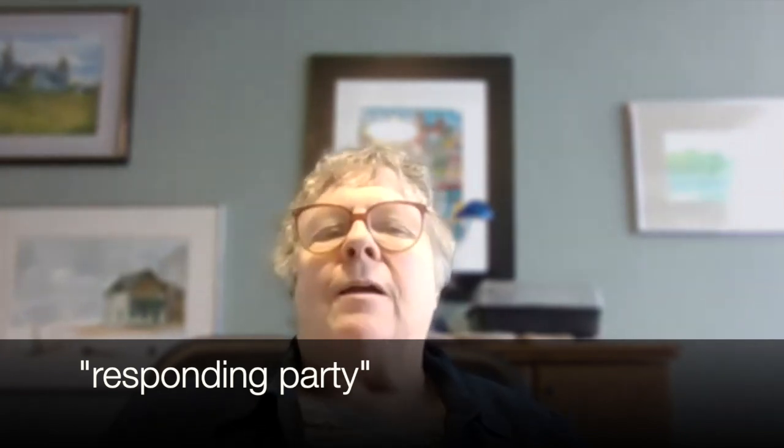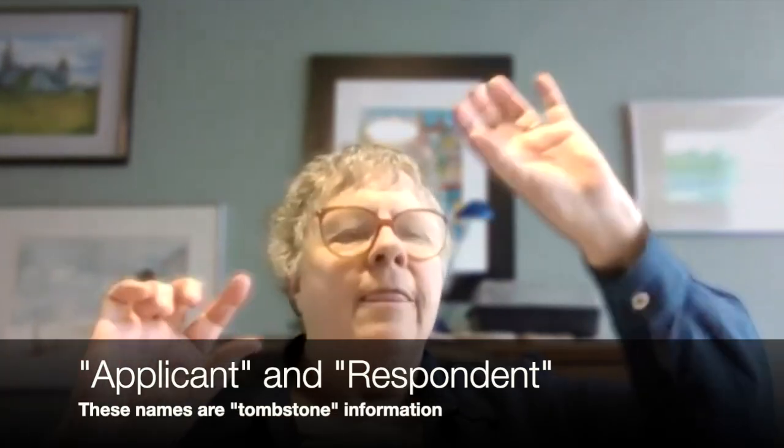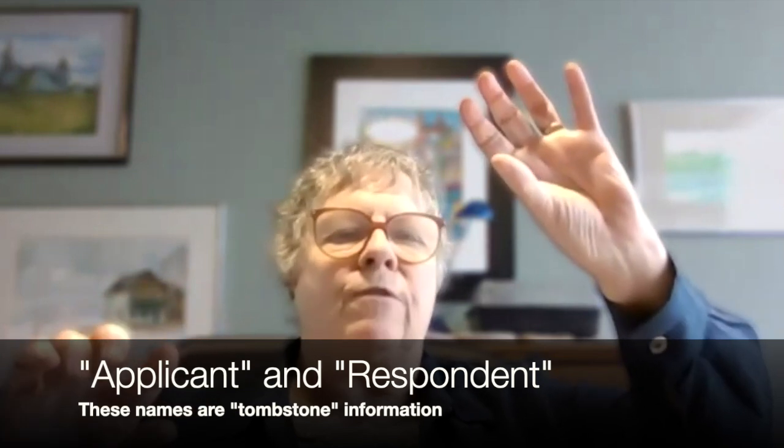Now, the thing to keep in mind is because this is taking place in the overall context of a case. That means, like generally in family court, everything is started by an application. And under the application, you have one party named as an applicant, the other party is named as the respondent. That's what we call tombstone information. That information never changes. So that sets the overall context for the case itself and the court file number, as long as it's going to court in the same jurisdiction. It will always have that same court file number.